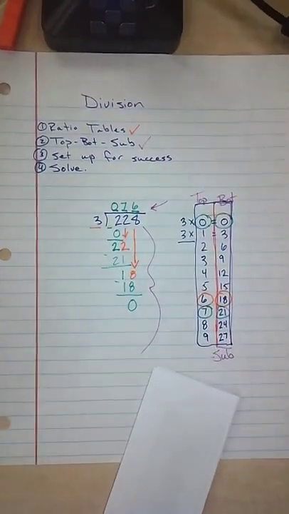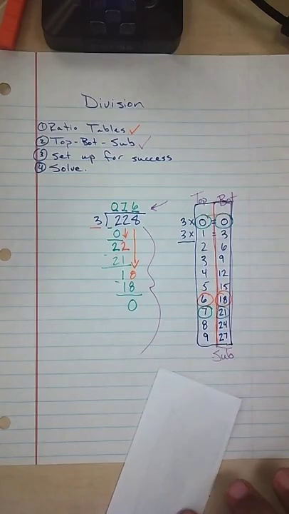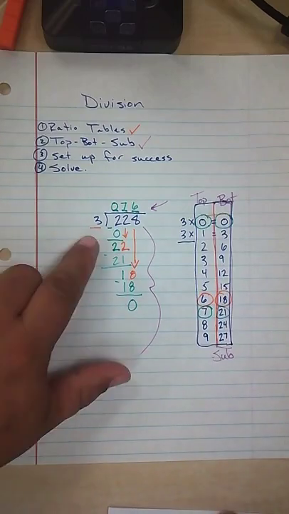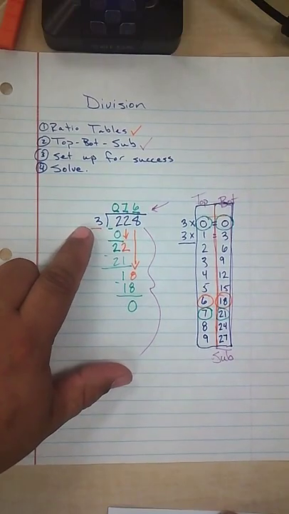Look forward to some of my future videos where I go over division with short division, as well as division with 2 digits on the outside instead of just 1.